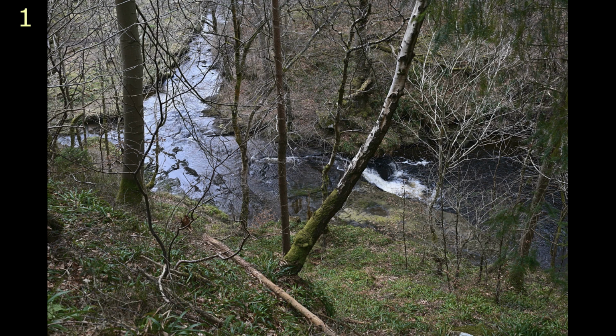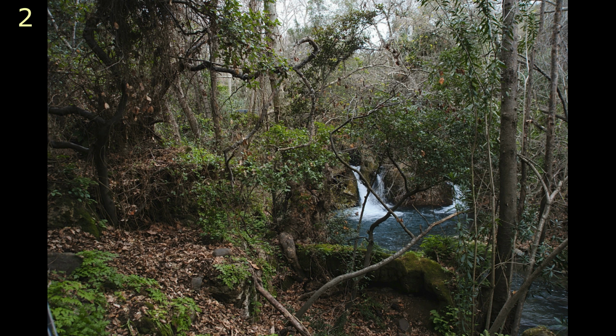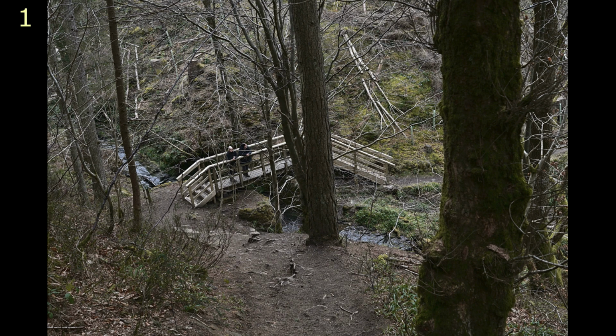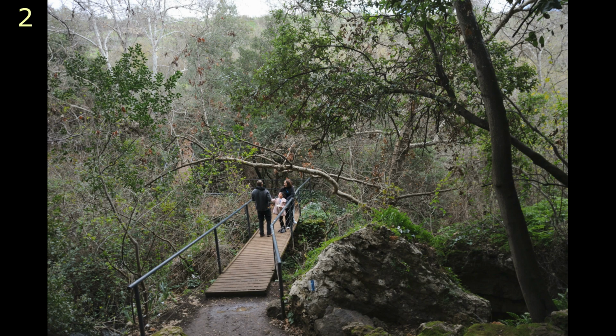Let's have a look at a few pairs of images. The first one in each set was made with a flat lens. And the second one was made with a more poppy lens, more dimensional lens. And you can see how the lens affects the look, the perception of depth in the image.